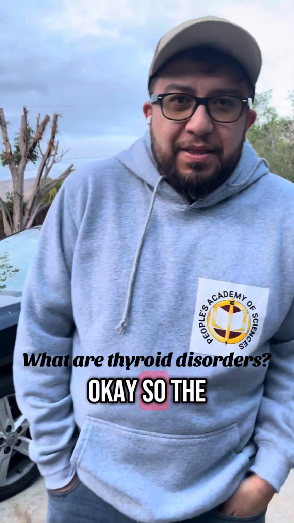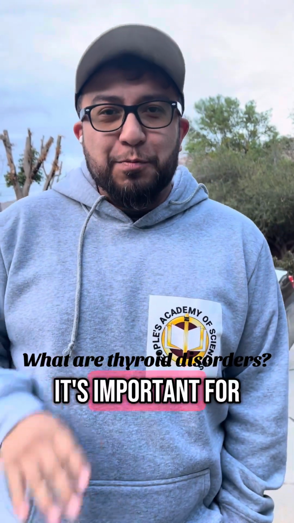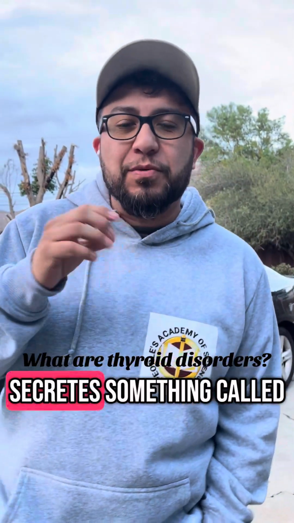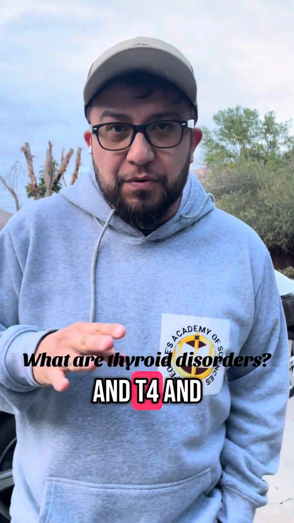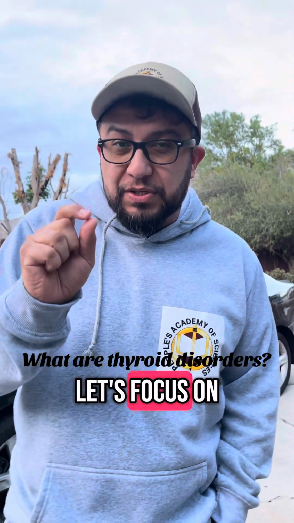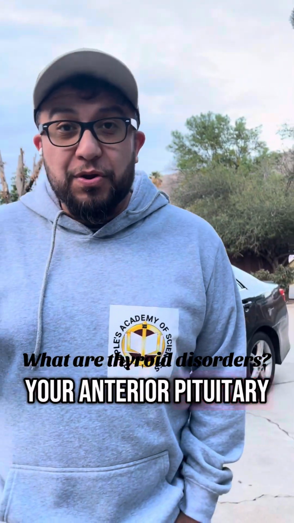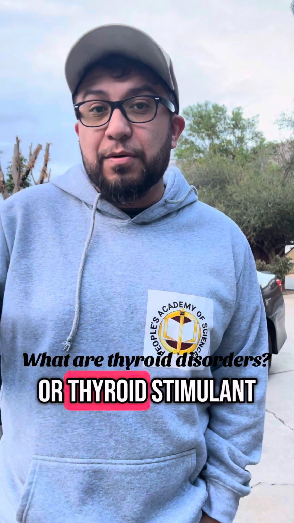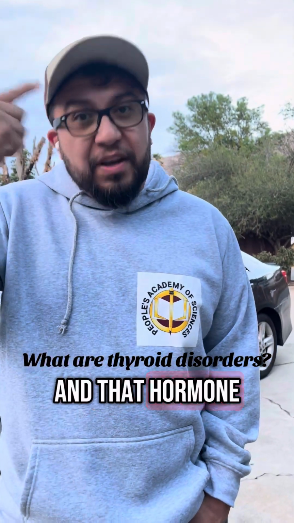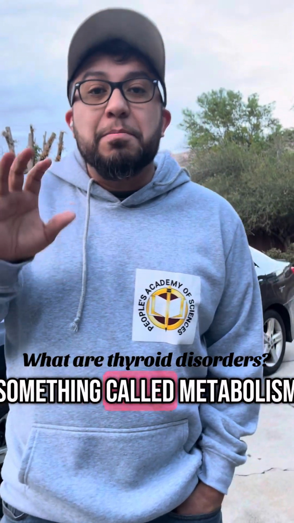Okay, so the thyroid gland is located here on the anterior portion of your neck. It's important for students to know that the thyroid gland secretes something called T3 and T4 and calcitonin, but calcitonin does not influence metabolism. Let's focus on T3 and T4. Your anterior pituitary gland secretes something called TSH, or thyroid stimulating hormone. And that hormone dictates what these hormones do. And ultimately, it controls something called metabolism.